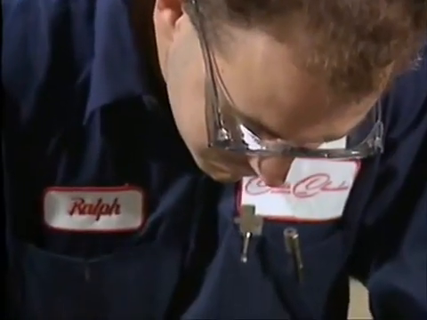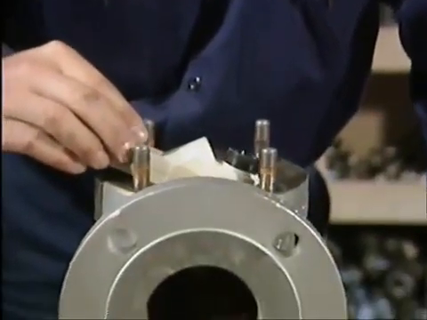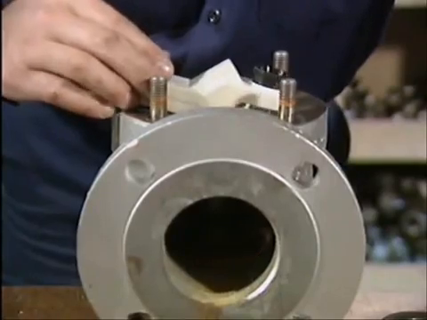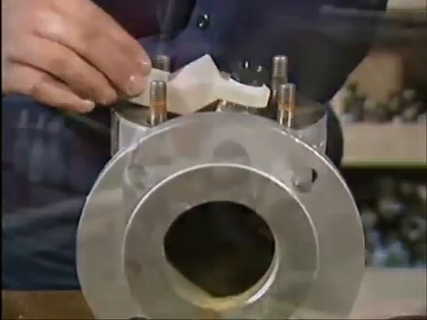Now, use a light or bluing to inspect the clean seat for any nicks or uneven spots. If you find such imperfections, you'll need to repeat the lapping process until the surface is smooth and even.